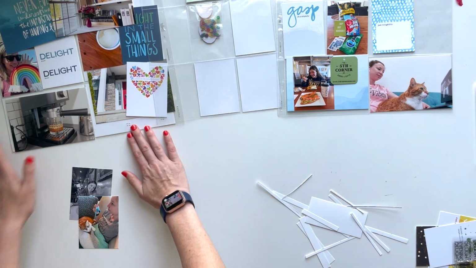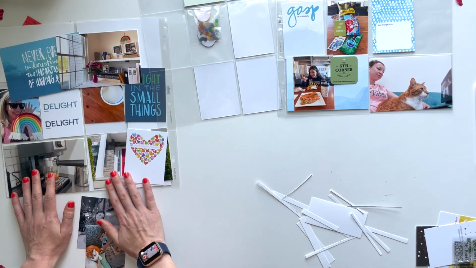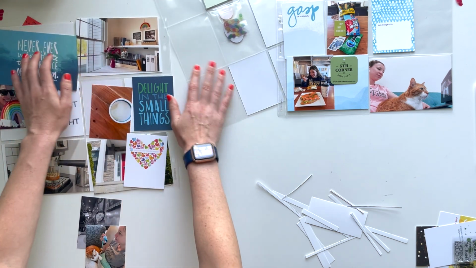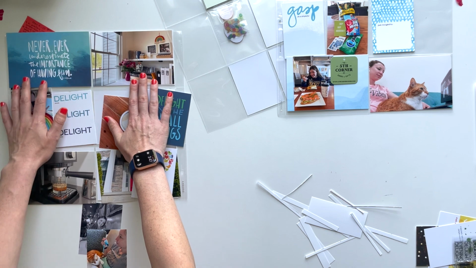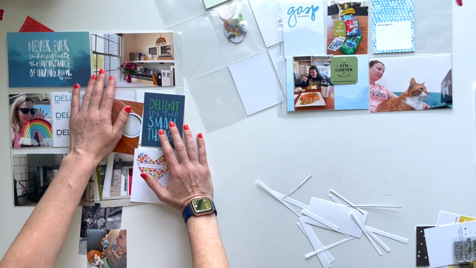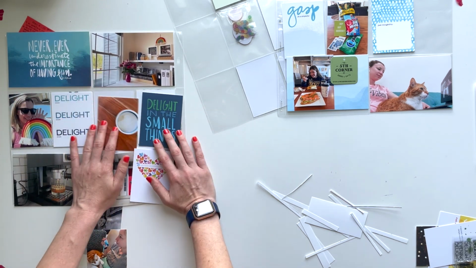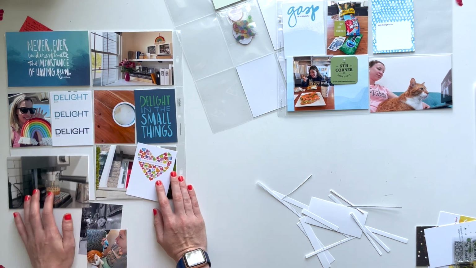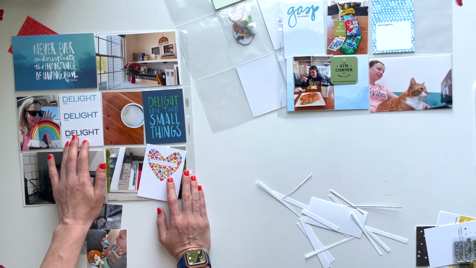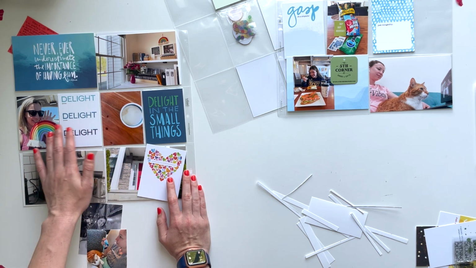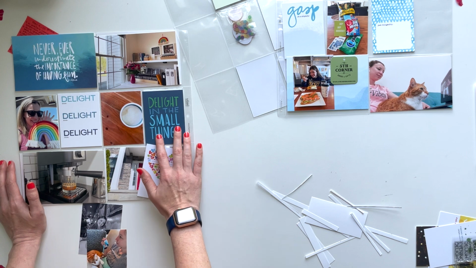Okay, so let's see where I am. So the first page here, I always, for some reason, I like to put a photo here that is just pretty and doesn't really have a story. I don't do that every week, but that's just kind of like a habit I've gotten myself into. So I'm going to do some little delights this week that are going to be focused on me and just happy joys, and delight in the small things.